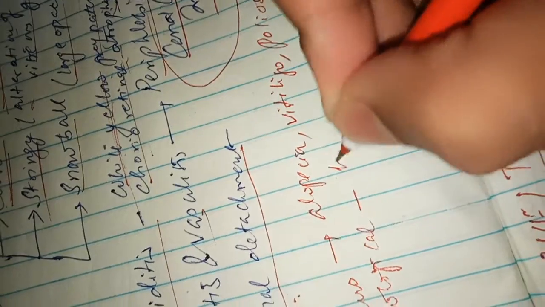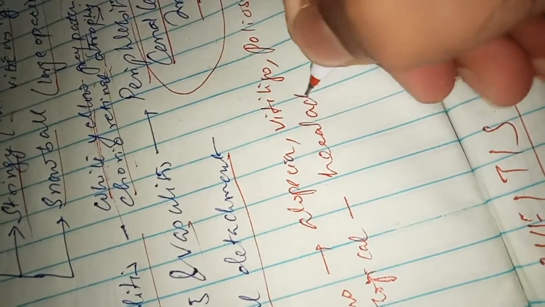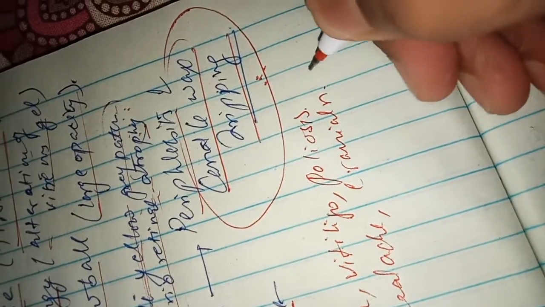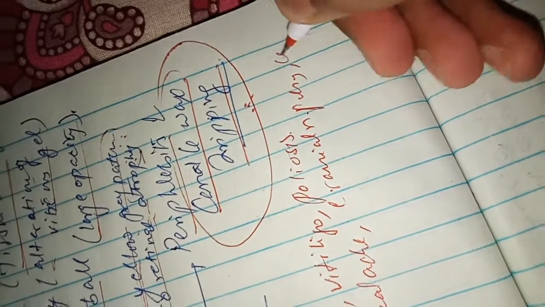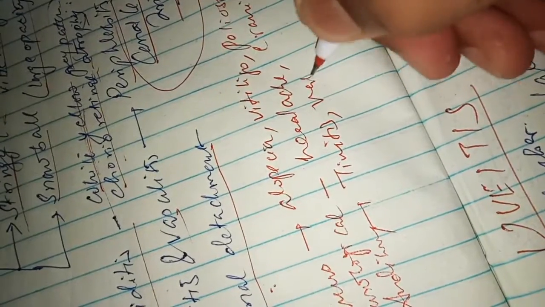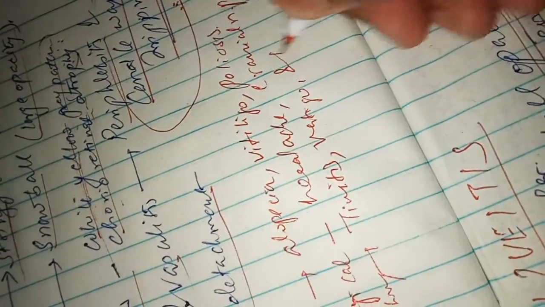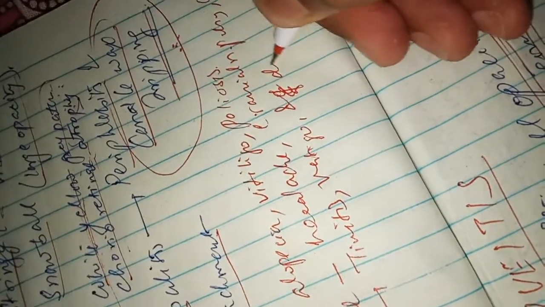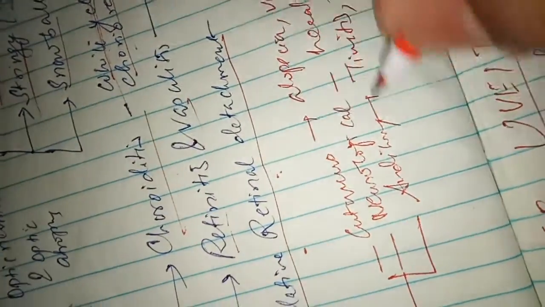Neurological symptoms: what are they? The patient will complain of headache, cranial nerve palsy, and convulsion. What are the auditory problems? Tinnitus, vertigo, and deafness. So these are the extraocular lesions.